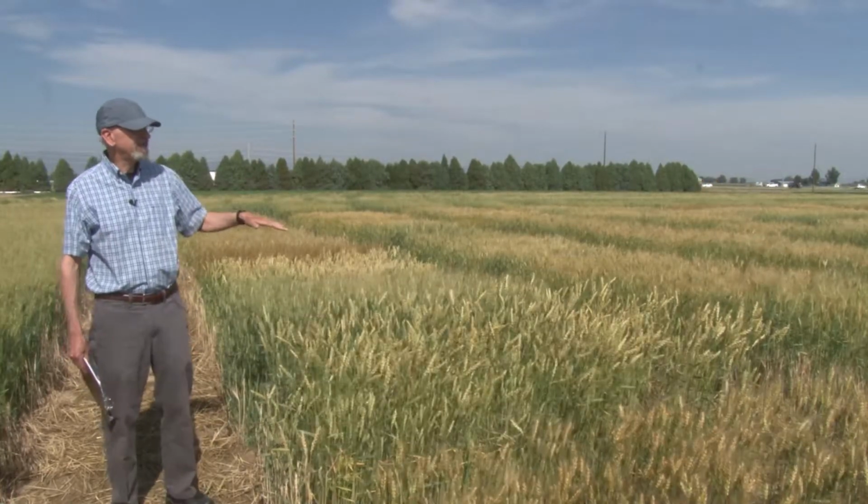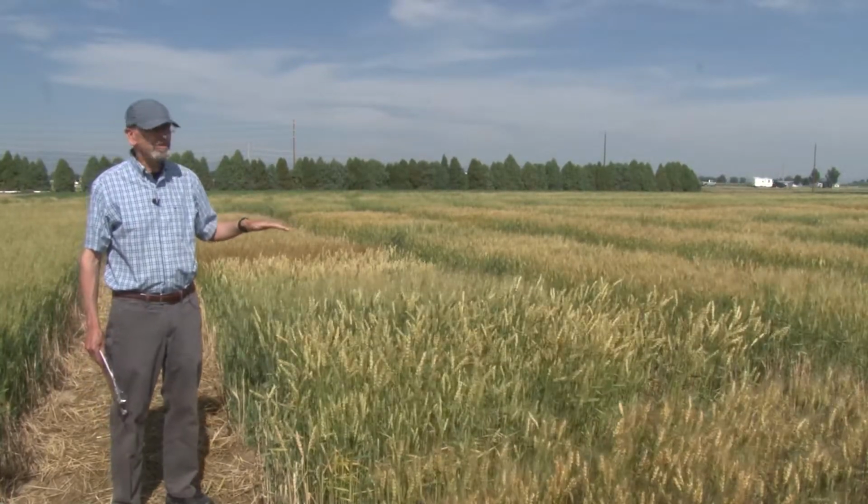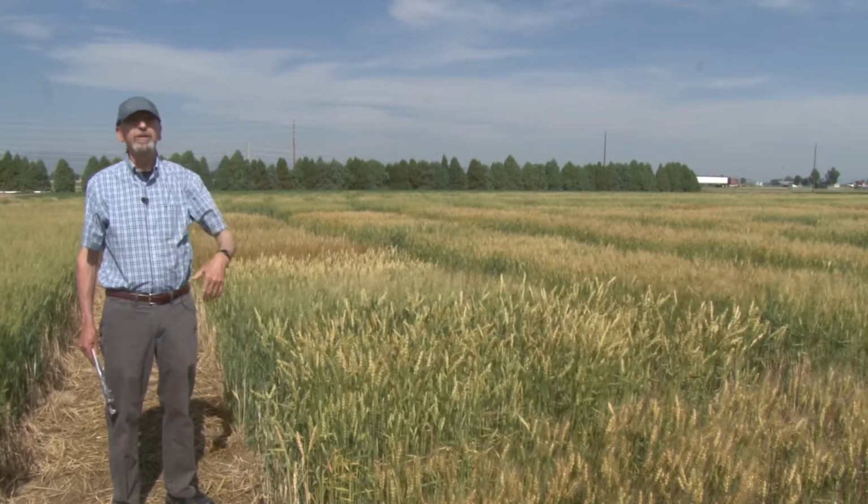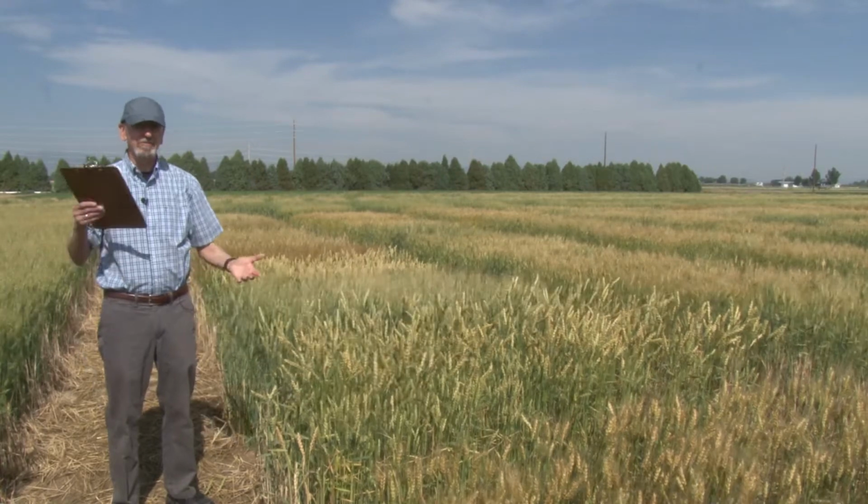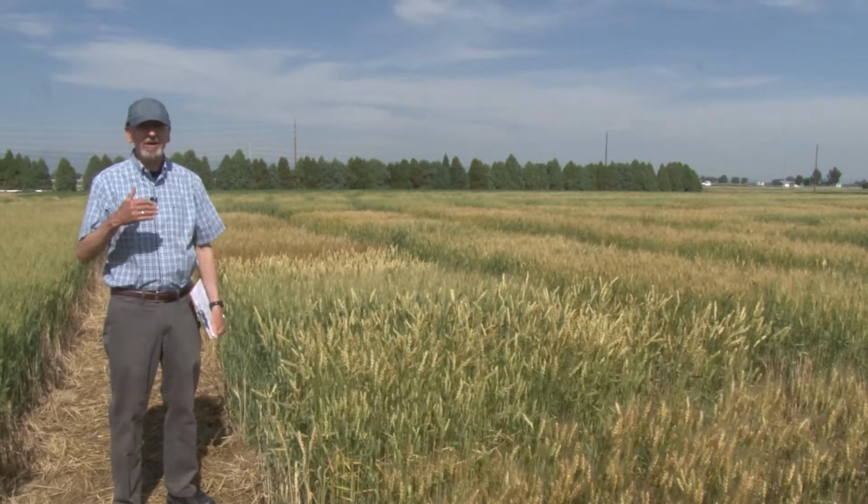How well do these materials yield compared to the yield in the drought stress part of the field? And we hope to find things in the drought stress part that at least come close to their yield here in the well-watered part. But that is one step in the process.